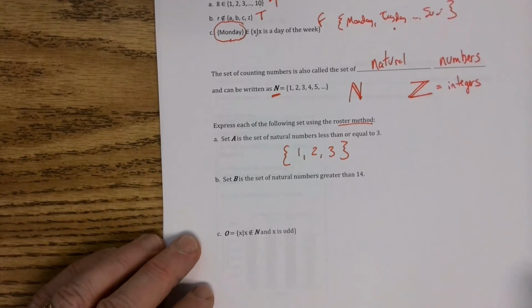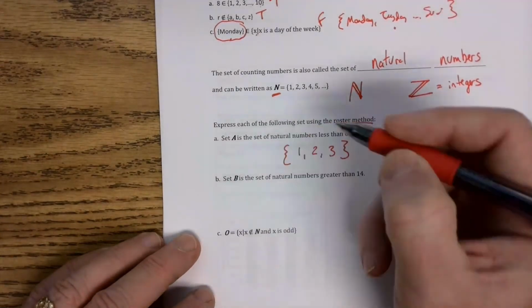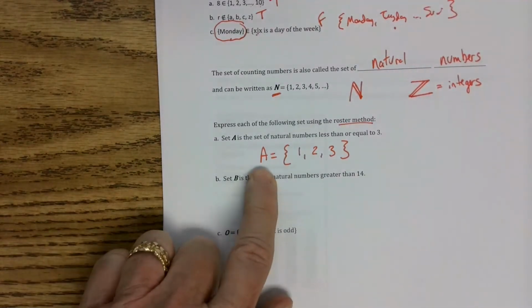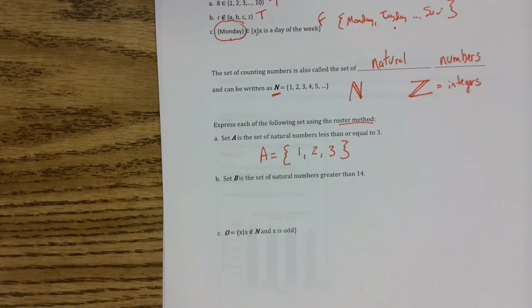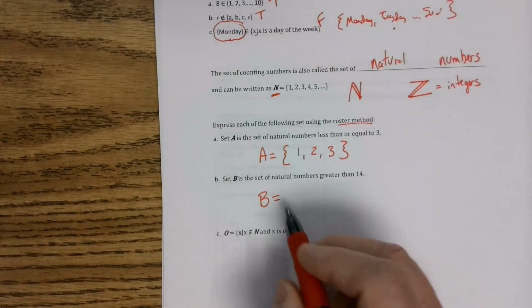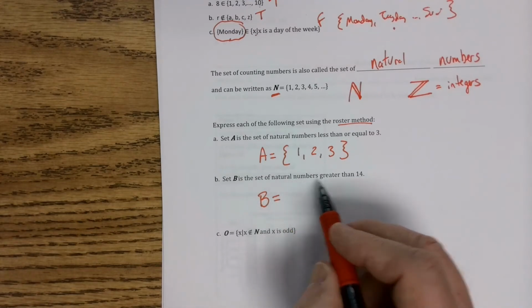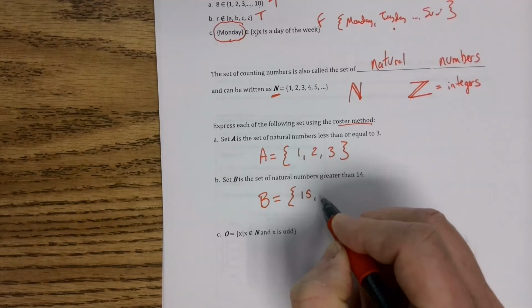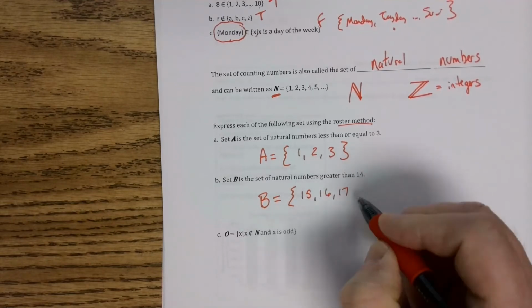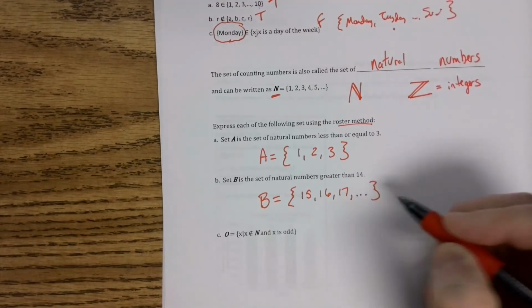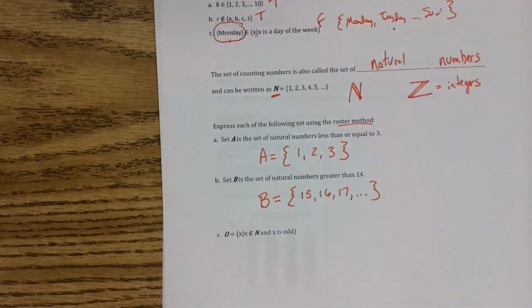Okay, so now set, oh, so I should do this as well, sorry. A equals that set. Okay, set B, the set of natural numbers greater than 14. So 15, 16, 17, set your pattern, hit 3 dots, and the pattern never ends, so I'm just going to leave it with dot, dot, dot.